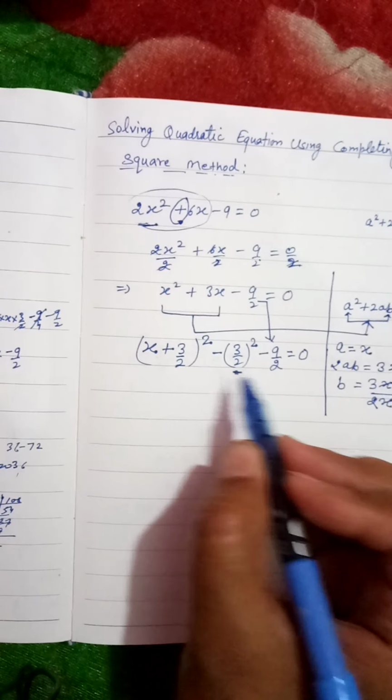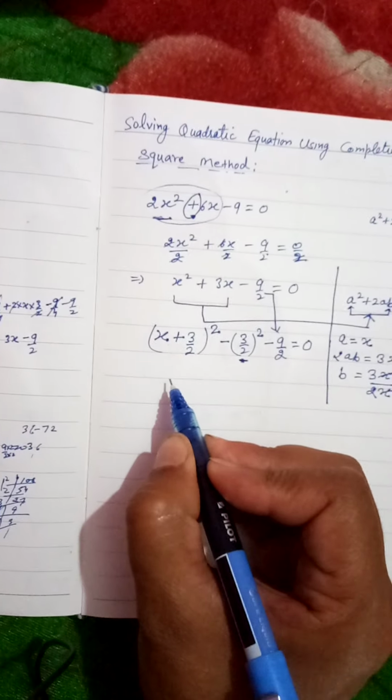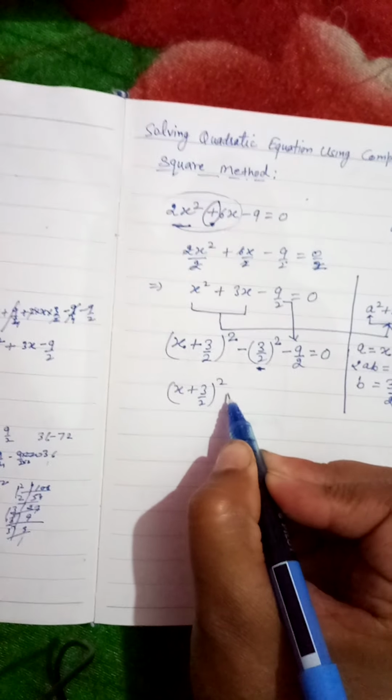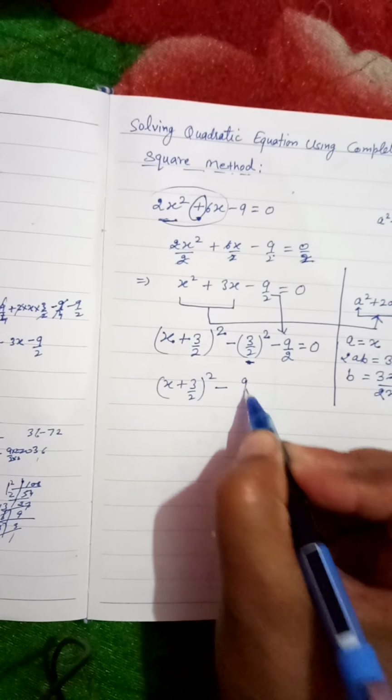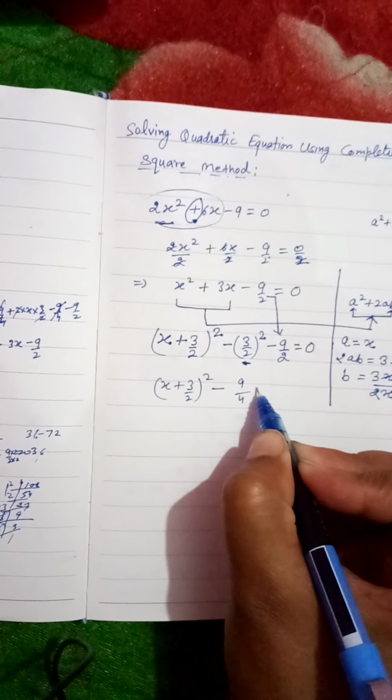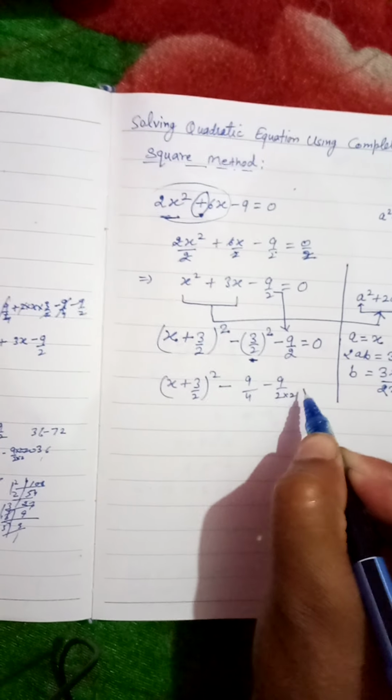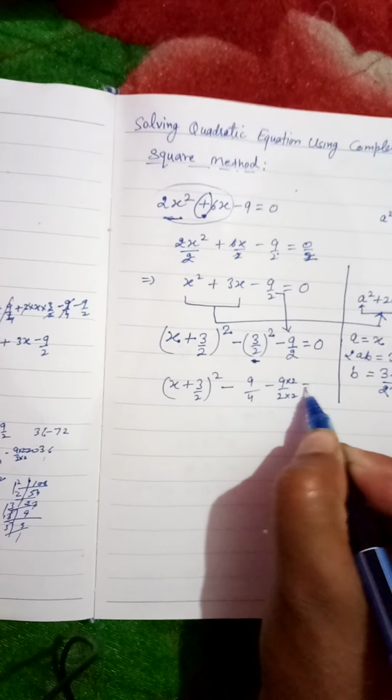Now we have reached the final step. This is (x plus 3 by 2) whole square minus 3 square is 9, 2 square is 4, minus 9 by 2. Now take the LCM of these two constant terms.